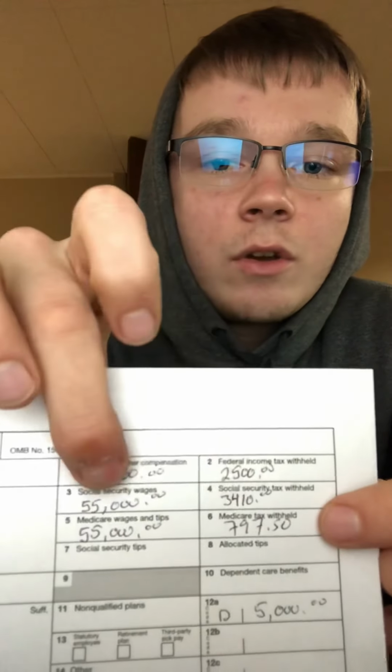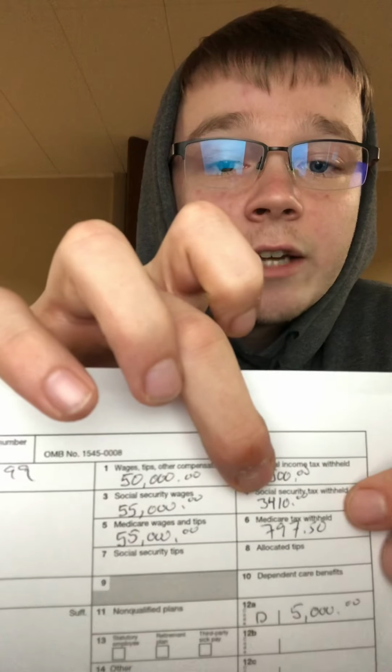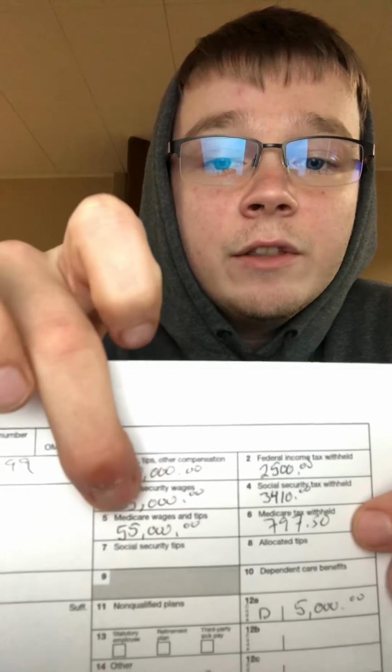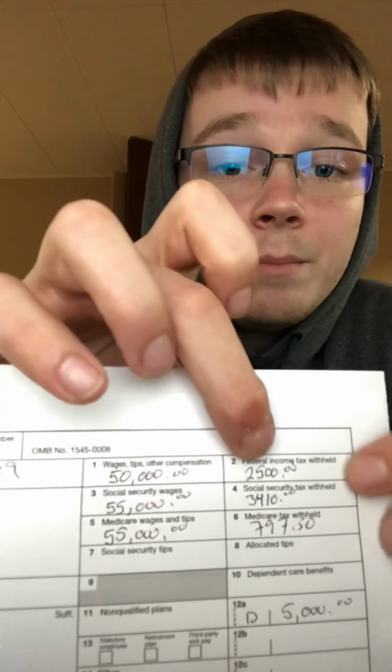And these lines correspond to each other. So box 4 is 6.2% of your gross wages. And then box 6 is like 1.5% of your gross wages down here for, what's that, Medicare? Medicare. So this is your Social Security FICA tax, 6.2%. And then this is your Medicare FICA tax, about 1.5% of your gross wages. And then box 2 is what you told your employer to withhold for you, okay?